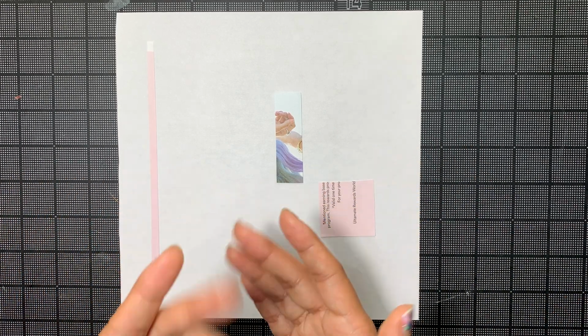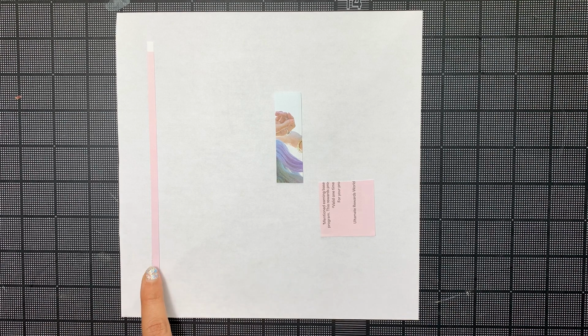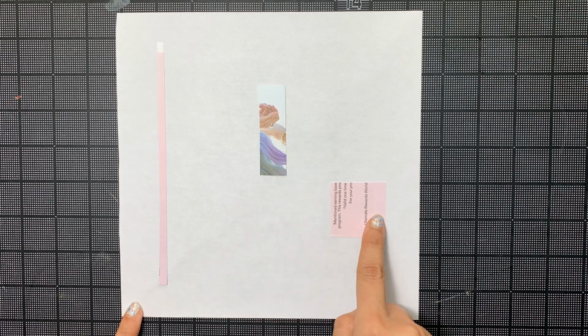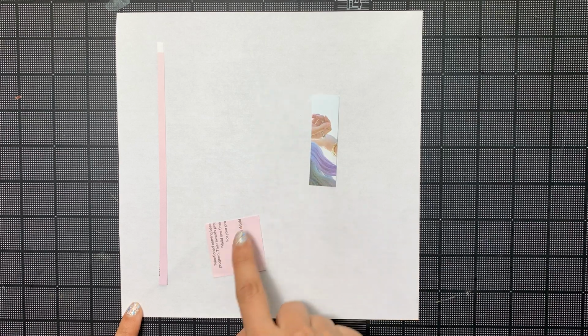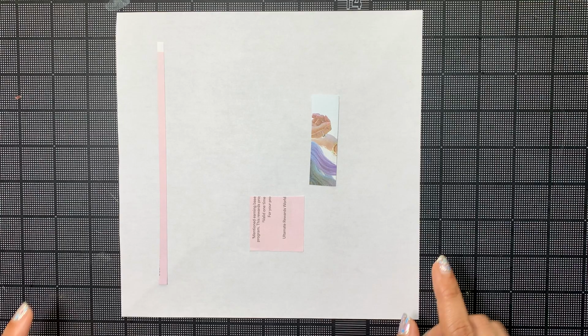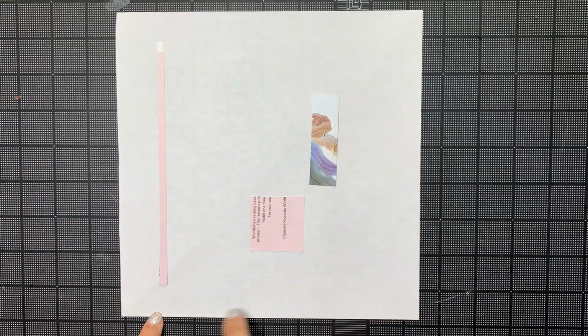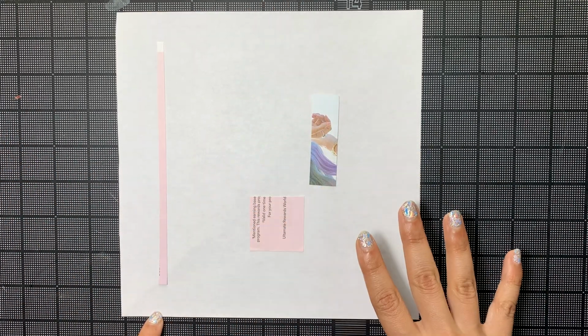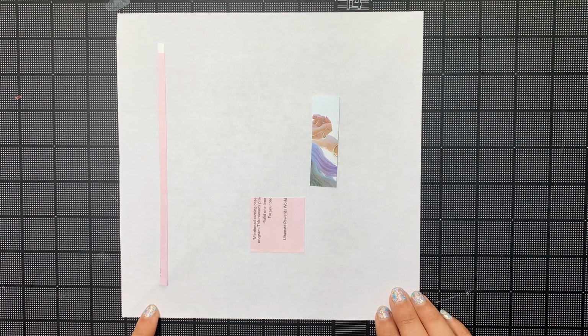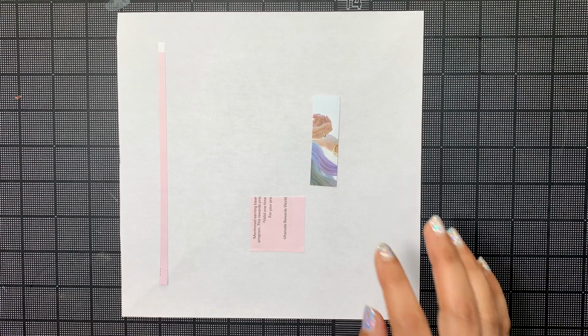So we're starting with 3 pieces here. I have a line, I have a little rectangle, and then I have a square that I'm going to play around with. I want you to cut out some really similar shapes. Make sure they are smaller than the piece of paper so that you have the freedom to explore a little bit more.